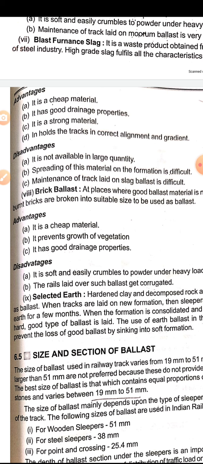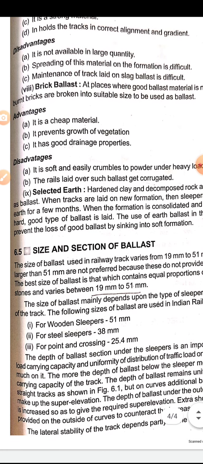Okay, next is selected earth. Selected earth, hardened clay and decomposed rock are suitable for use as ballast. When tracks are laid on a new formation, then sleepers are packed with earth for a few months. It's called selected earth.